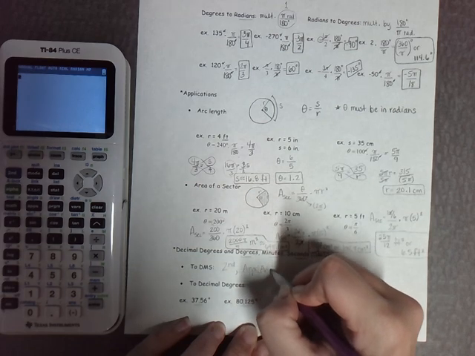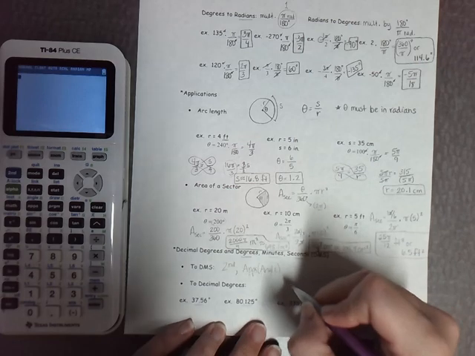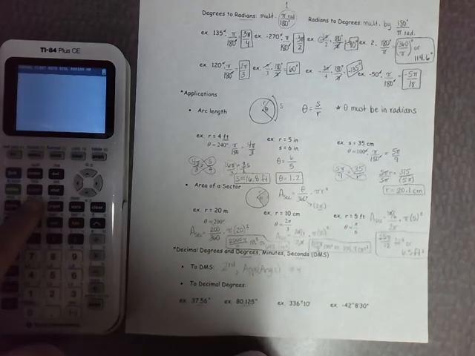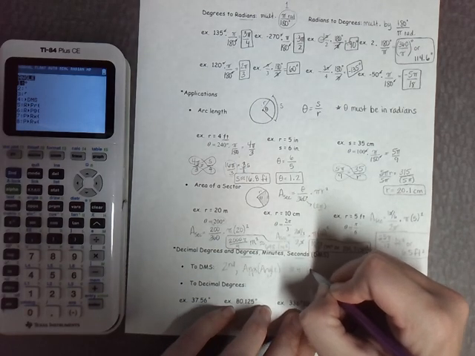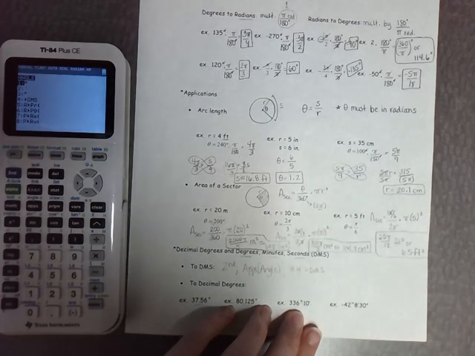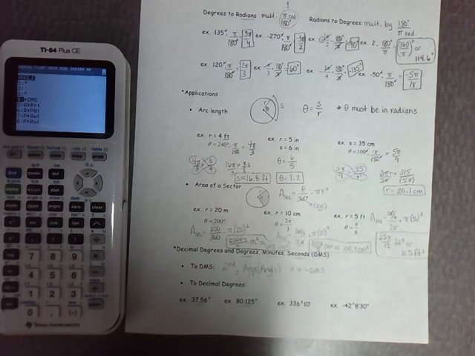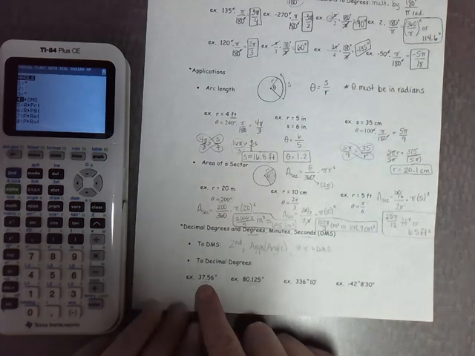So this is really the angle menu, but you have to hit the apps button. And then you're going to choose number 4. If I bring up that menu, notice how number 4 has an arrow and it says DMS. That's the one you're going to choose to take you to degrees, minutes, and seconds. So let's go ahead and we'll do these first two down here.